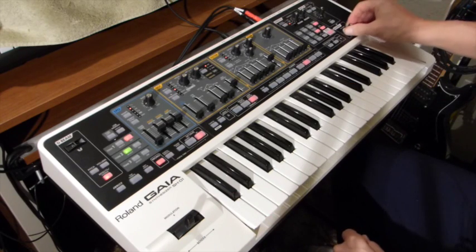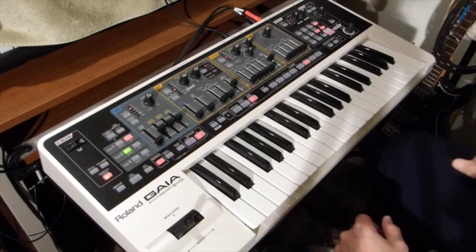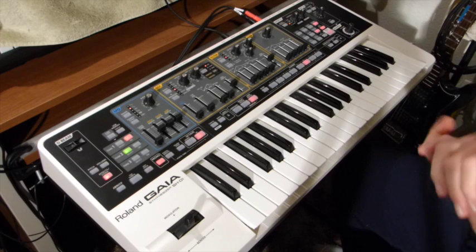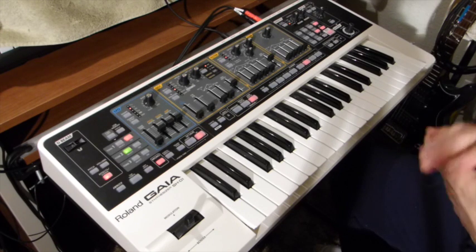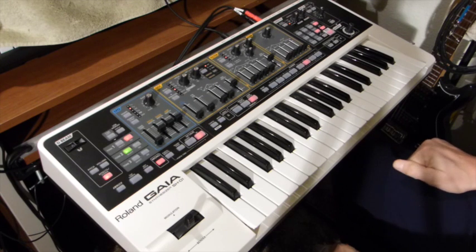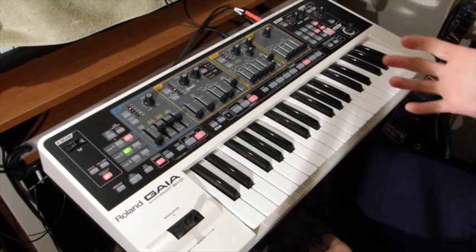And I think those oscillators sound pretty smooth for a digital. Again, I'm saying that there's probably a difference that you can hear, if you've got good ears, between the analog synthesizer and the digital synthesizer.